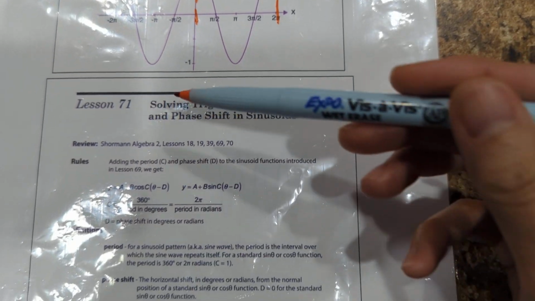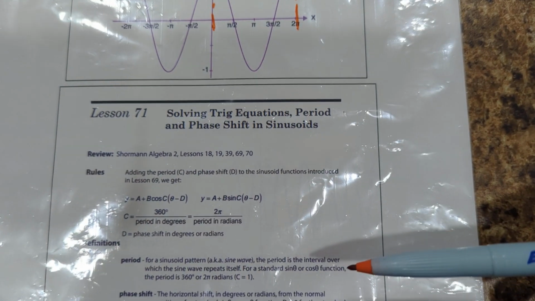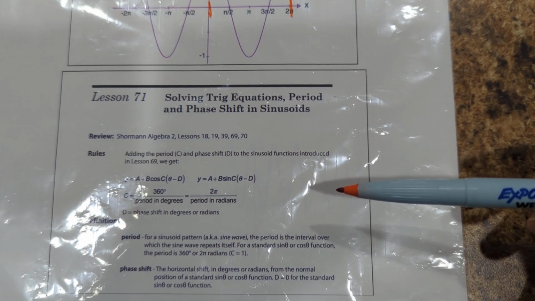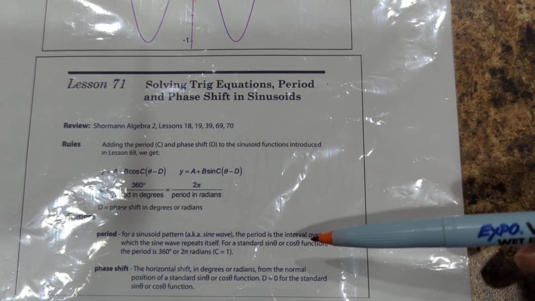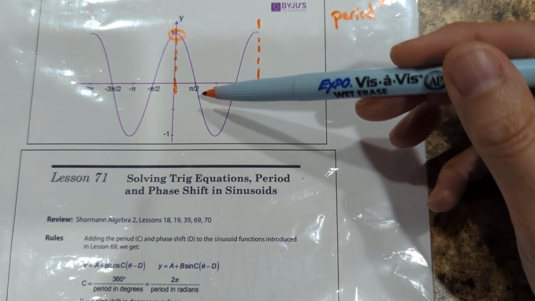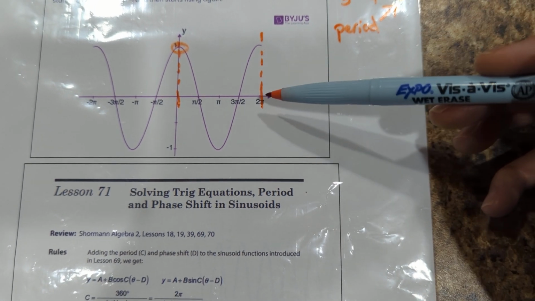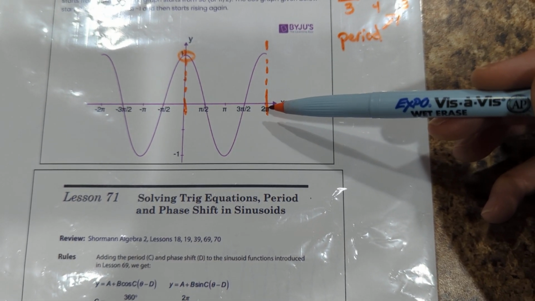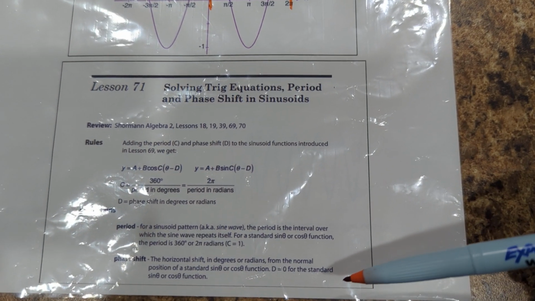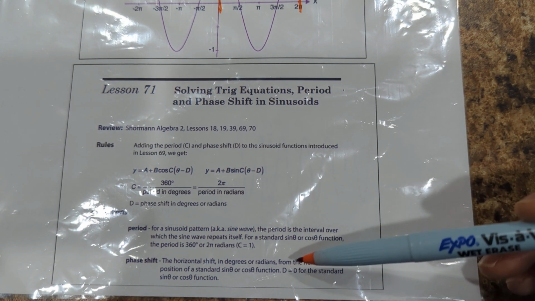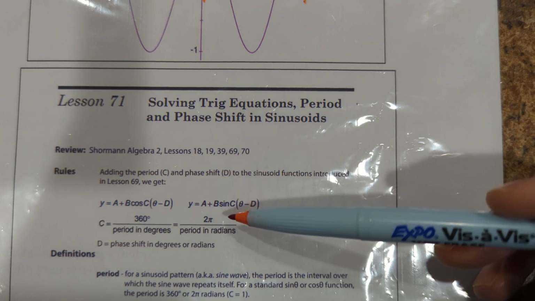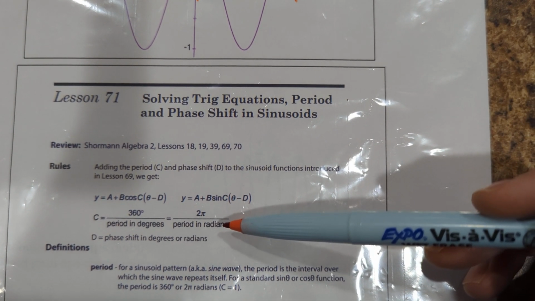Now, in the textbook for lesson 71, there were very helpful little definitions. So the period is the pattern, the distance from one peak to the next. For a standard cosine function, the period is 2 pi. All right, so again, that's where we're gonna get crazy from here. But that is why our C is 2 pi over the period in radians.